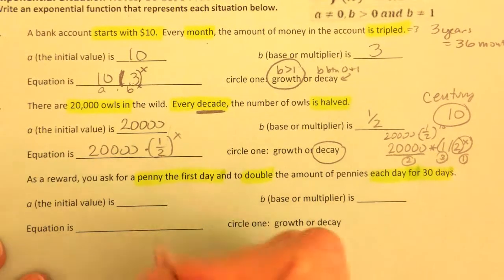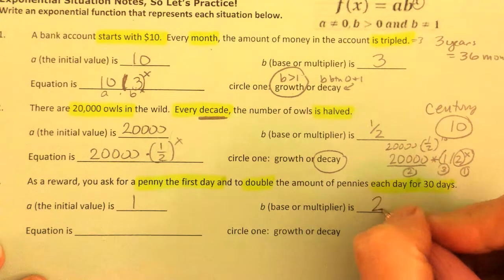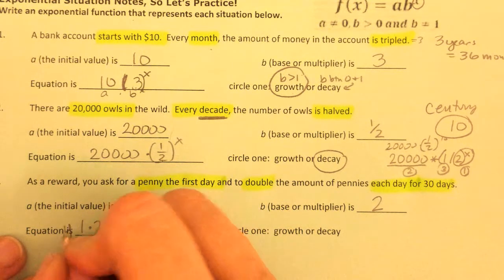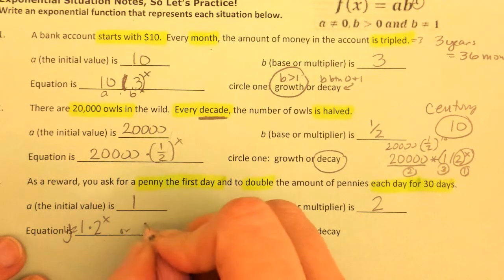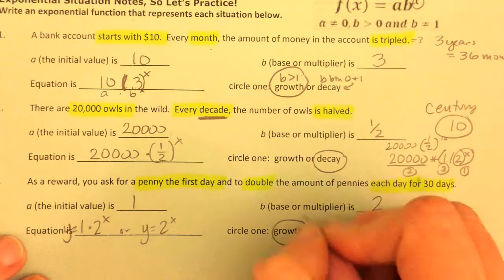So what is my initial value? I start off with a penny, and I am doubling those pennies. So y equals 1 times 2 to the x, or just y equals 2 to the x. Okay? I'm growing my money.